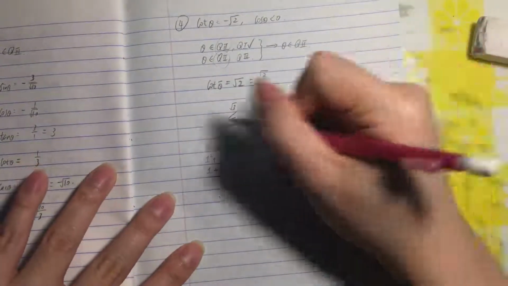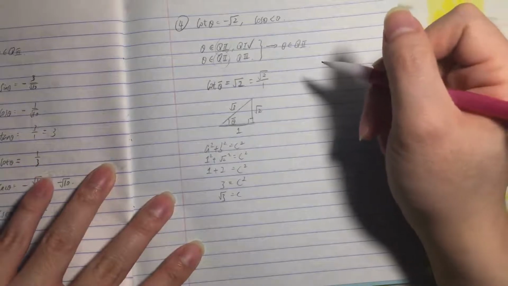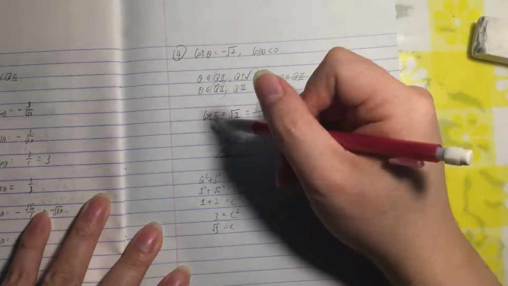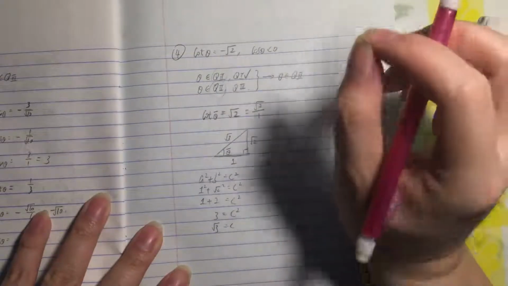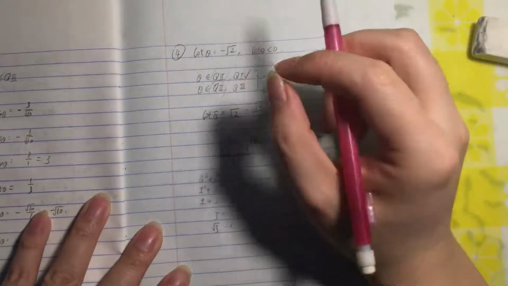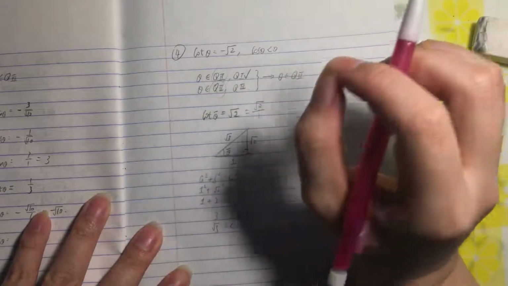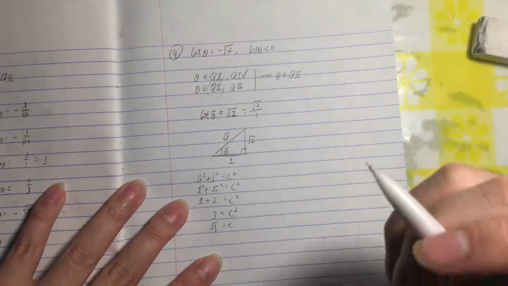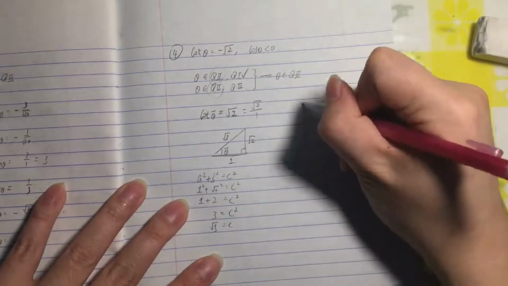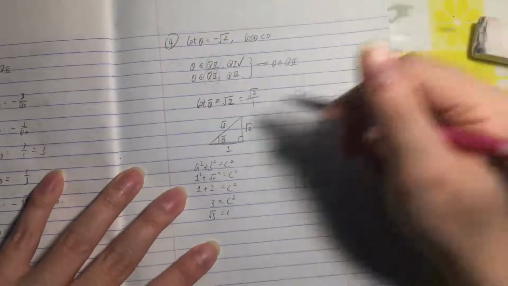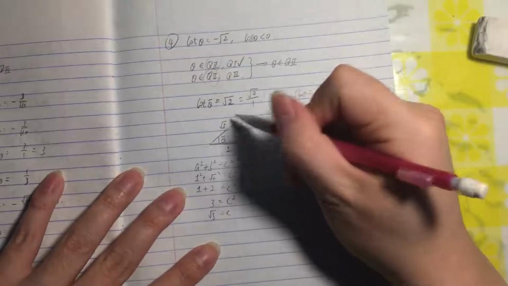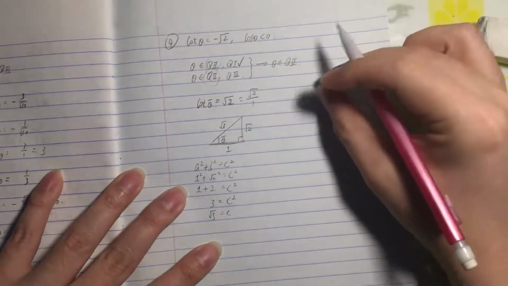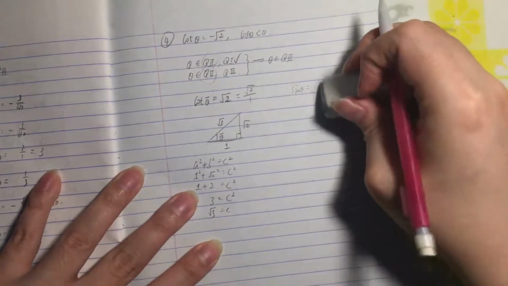Next, based on this triangle, find all 6 trigonometric ratios. Since theta bar is a reference angle of angle theta, its trigonometric value must be the same as theta. The only difference is the plus minus sign. So let's find the value first, then fill in the plus minus sign later. For sine theta, sine is opposite over hypotenuse. Leave some space in the front. We'll fill in the plus minus sign later.